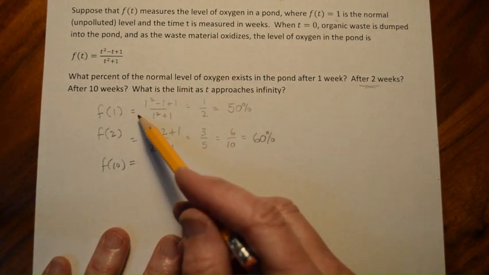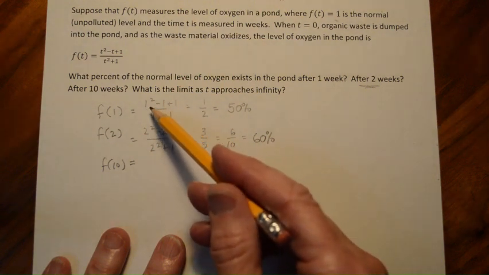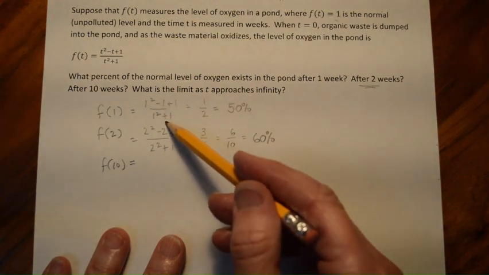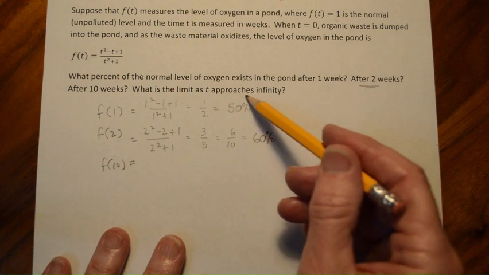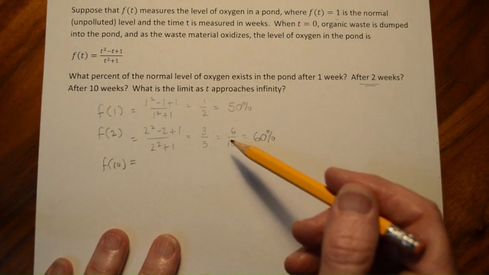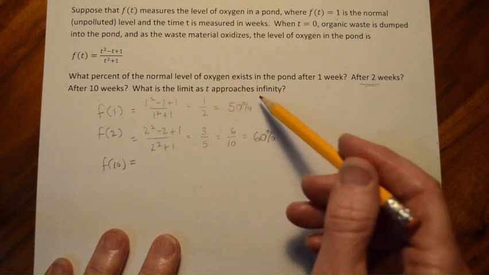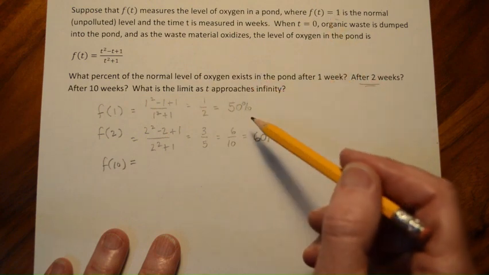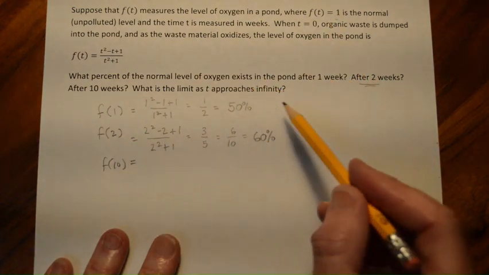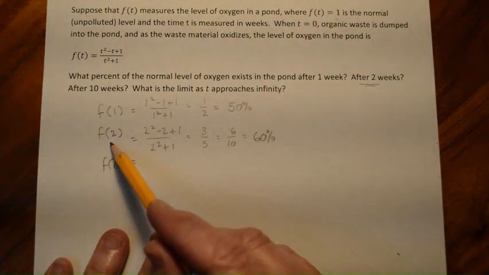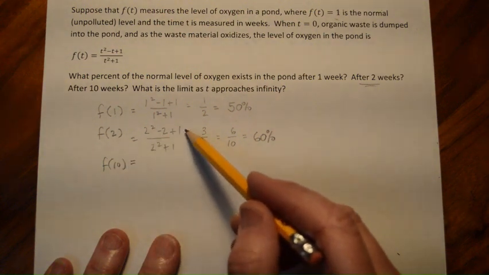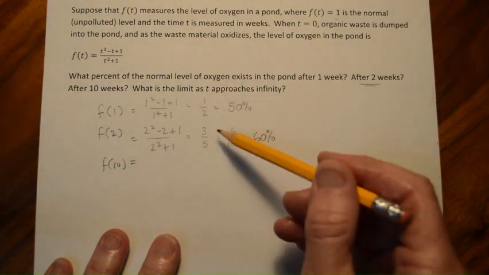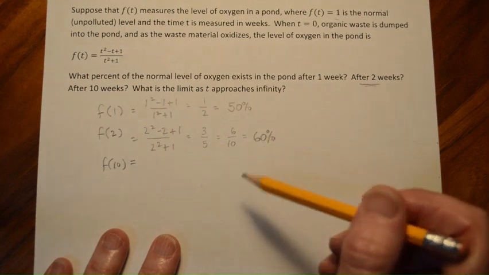Right, so we plug 1 into the function. 1 squared minus 1 plus 1 over 1 squared plus 1 gives us 1/2, or 50% still exists. Only 50% of the normal is left. Right. F of 2 is going to signify after 2 weeks: 2 squared minus 2 plus 1 over 2 squared plus 1, we get 3/5, which is 6/10, which is 60%.